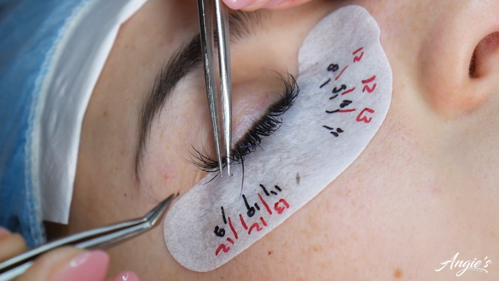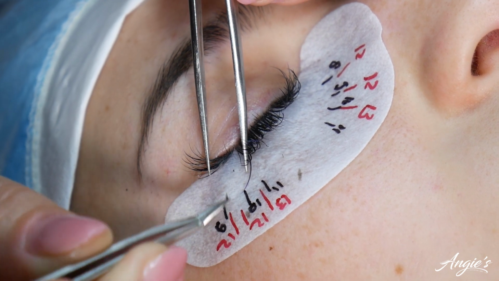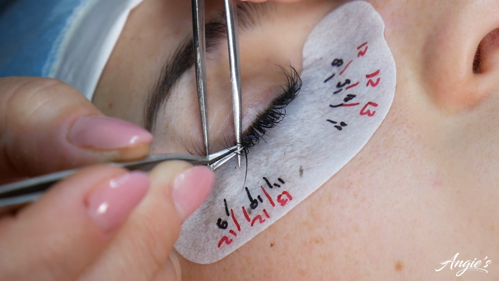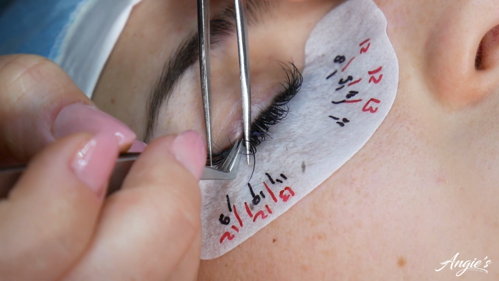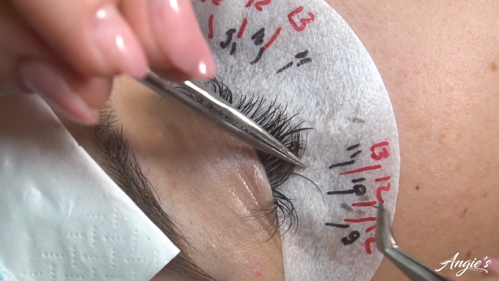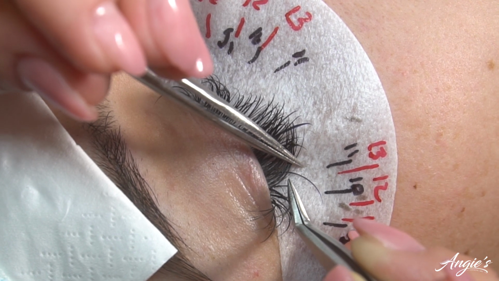Even if we're adjusting a treatment with Russian volumes, in the inside angle we do not exceed. We limit the fans to 3 or 4D. Believe me, a 5 to 7D fan is too heavy for this area of the eyelid. They would fall before and you will end up with the inside angle discovered after a few days.